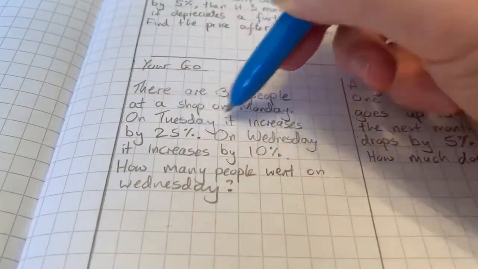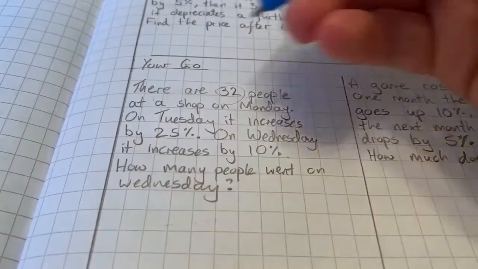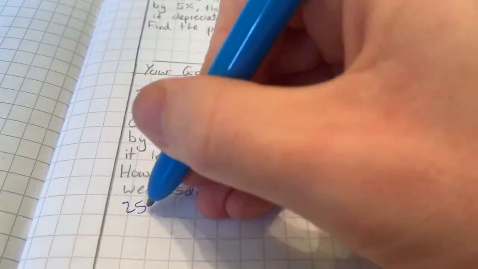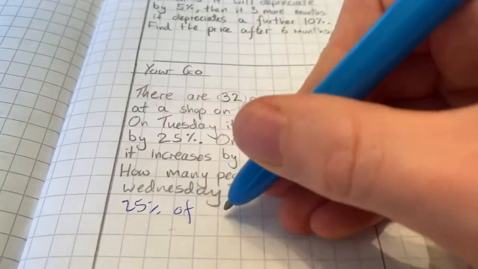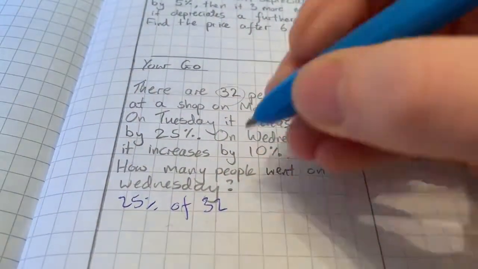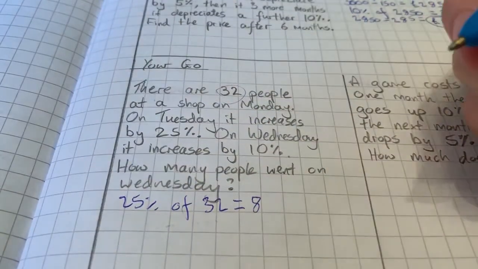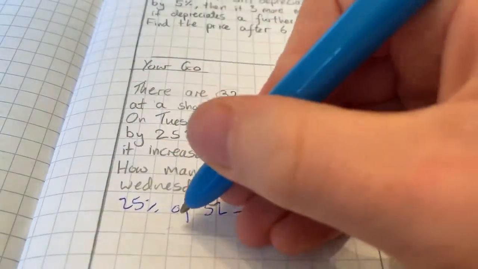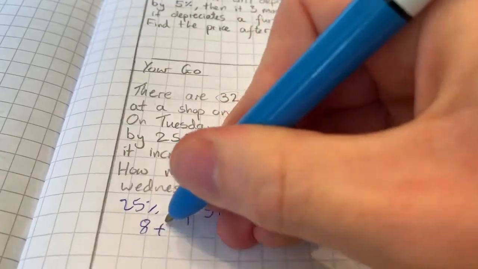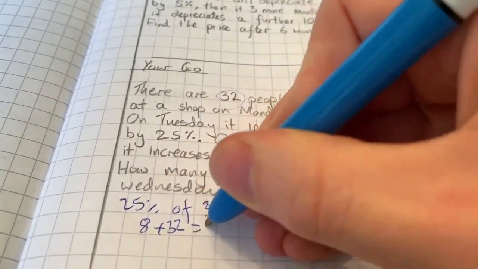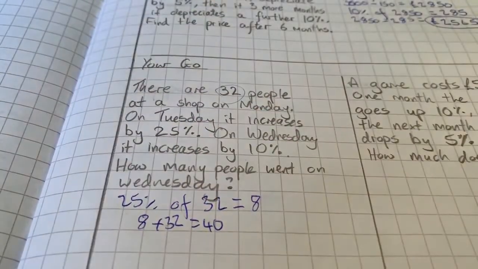And we've seen here the first increase is 25%. So 25% of 32, calculate that, should give you 8. And because we've got an increase, it's going to be 8 plus 32, which is 40.